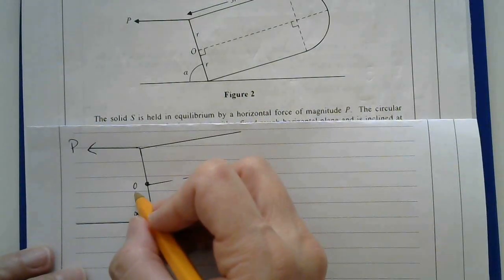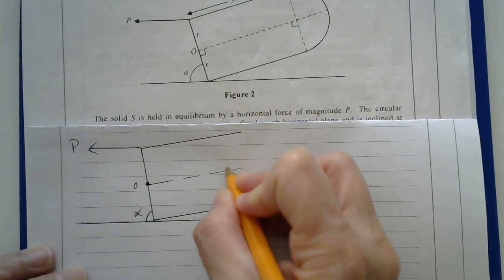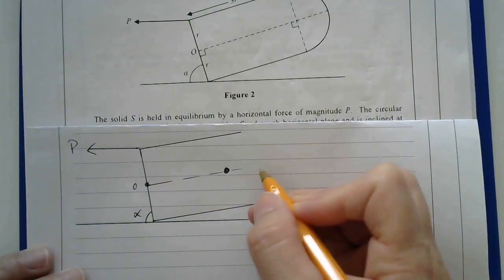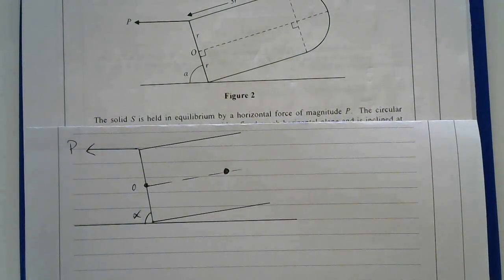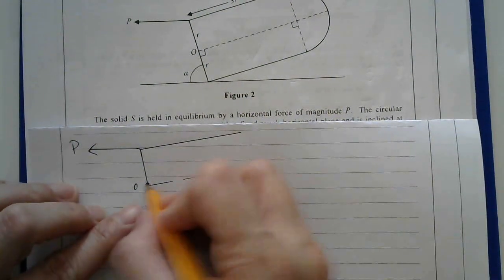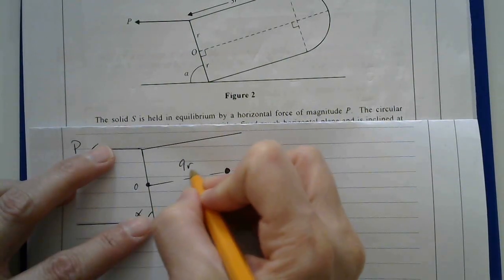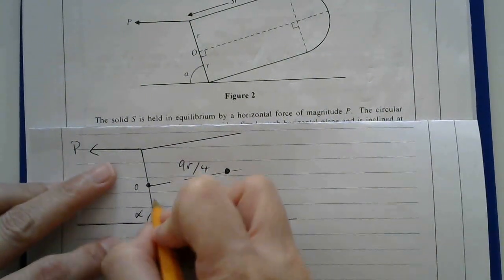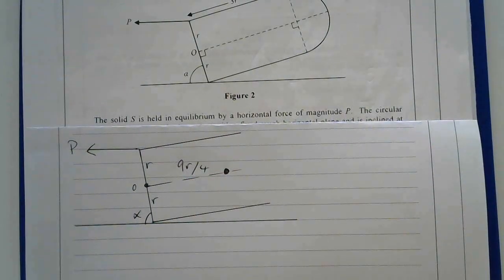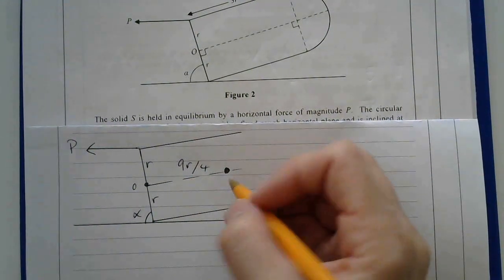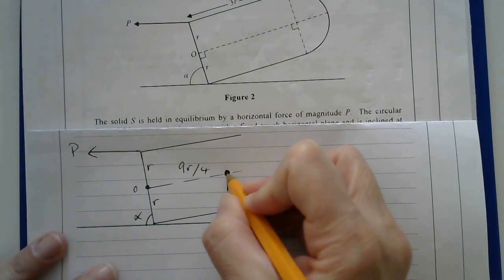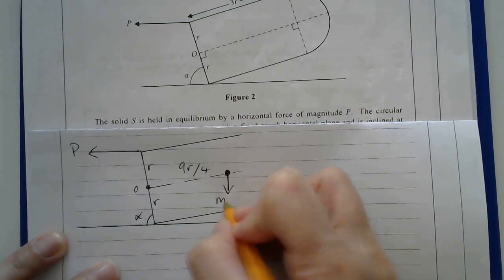Now the centre of mass of this is going to be over here somewhere along the axis of symmetry, and they did tell me that this distance is 9r over 4, and I know this is r, this is r, and I know that the weight of this is going to act here. So here I've got mg.